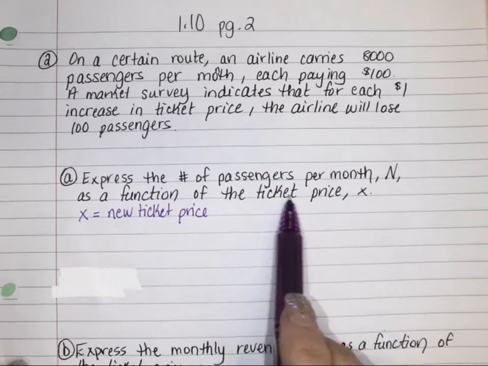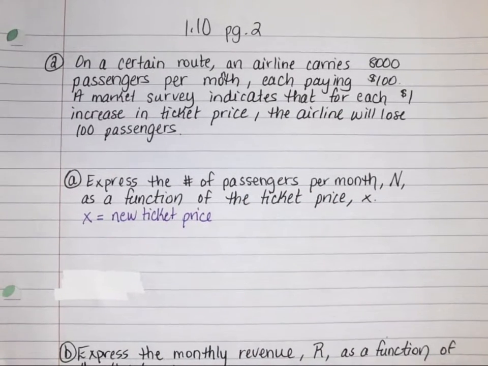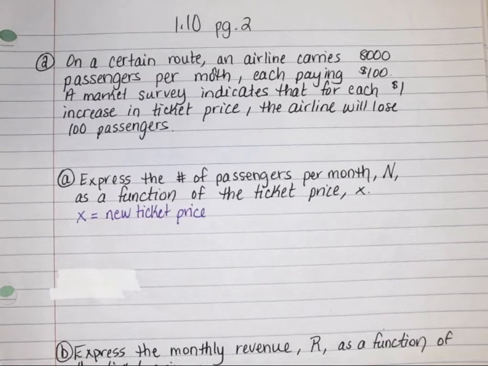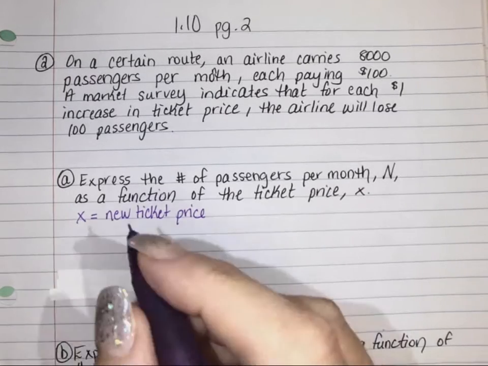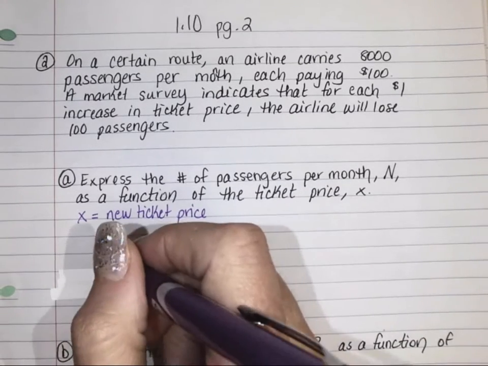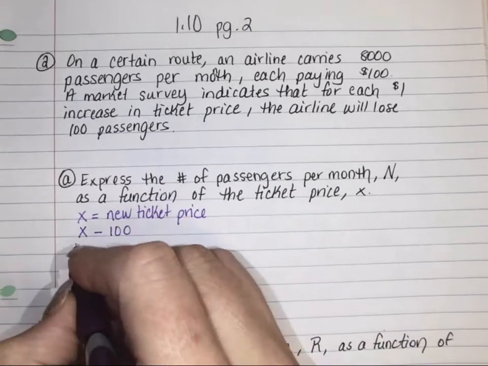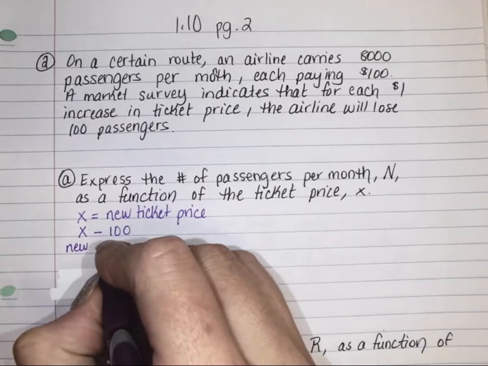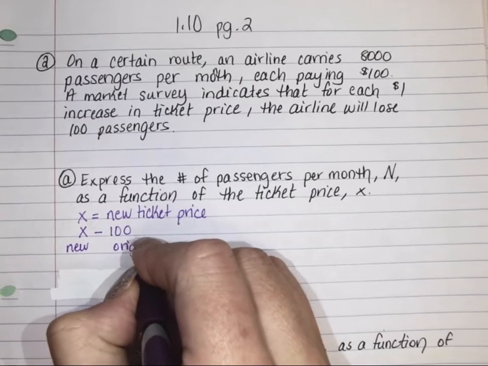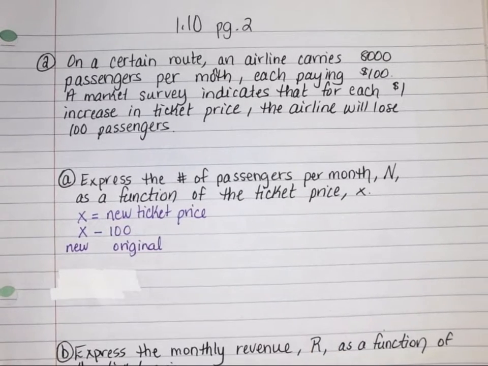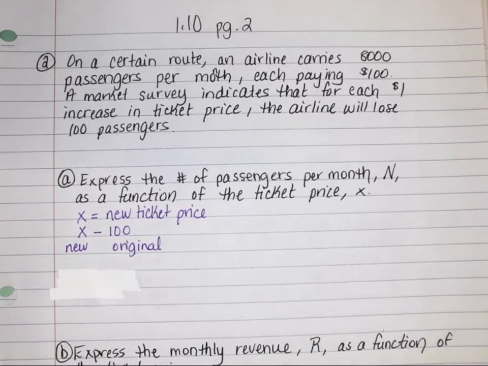I know that X is definitely my ticket price, and your price increase is going to, of course, make, you've got some original, so your new cost of the ticket price minus your original. So that's the next amount of information that we know.